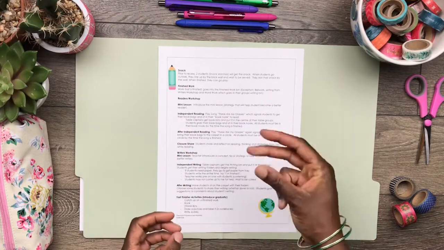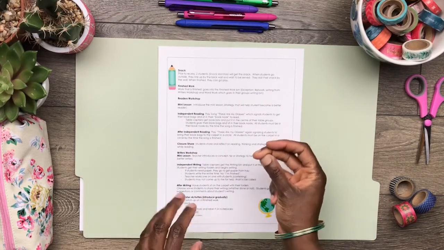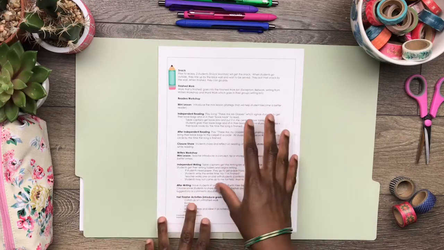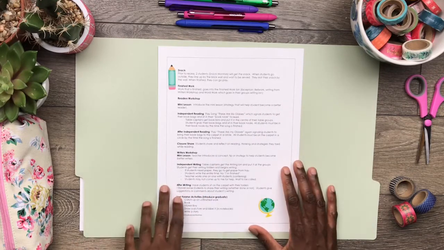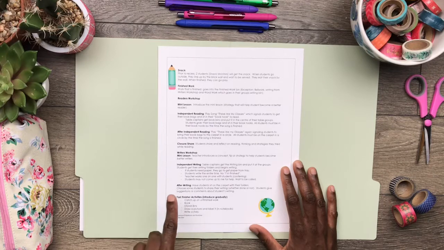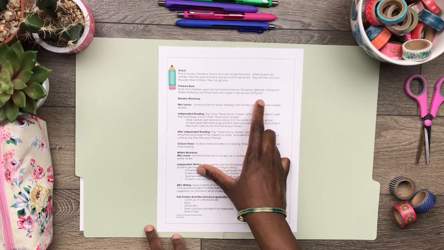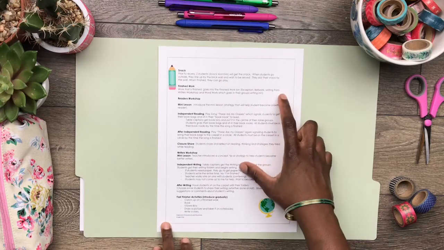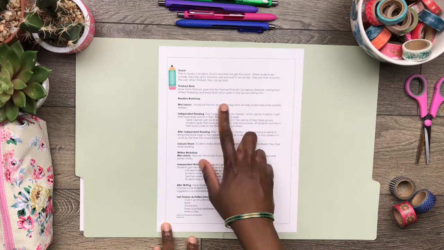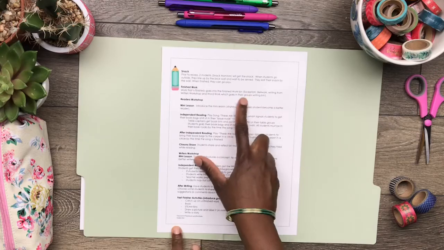It's just something nutritional that they can have in their system to tie them over until lunchtime. It's just a simple snack, basically. All right, so that's that. And then work that's finished goes into the finished work bin, with the exception of writing from their writing workshops and word work, which goes in their groups bin.